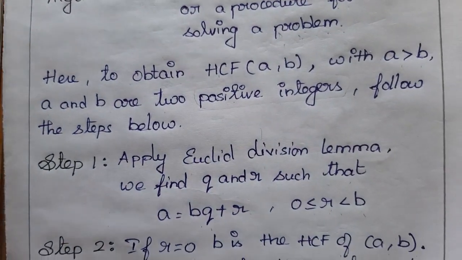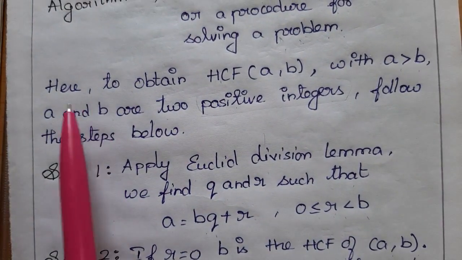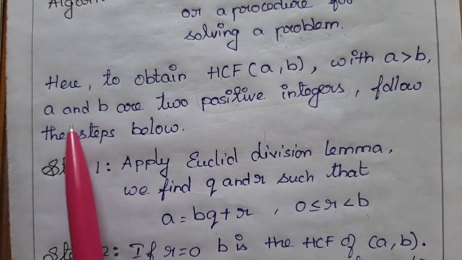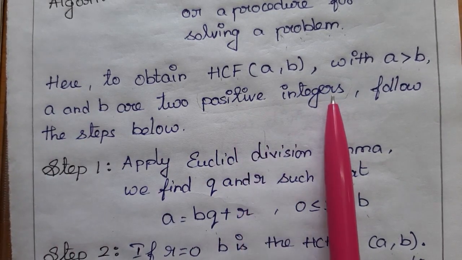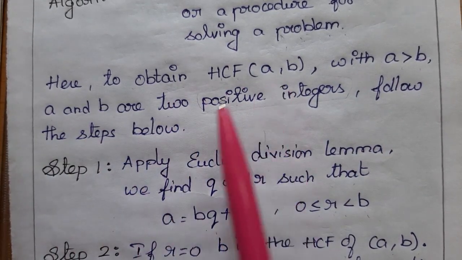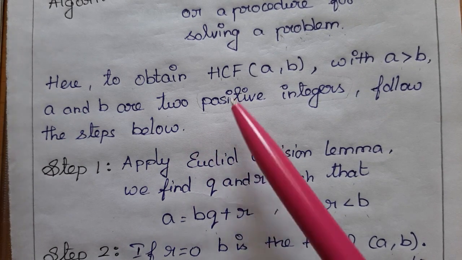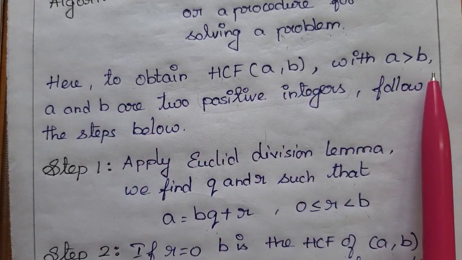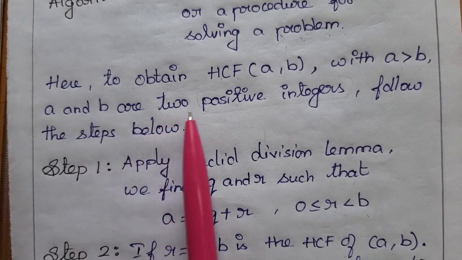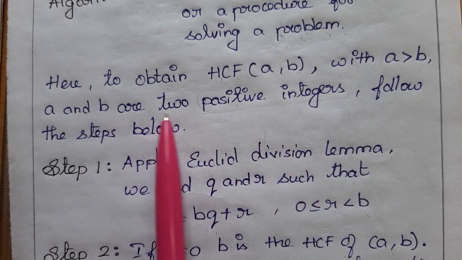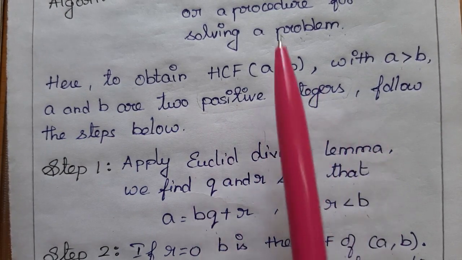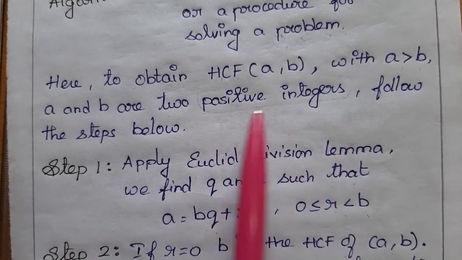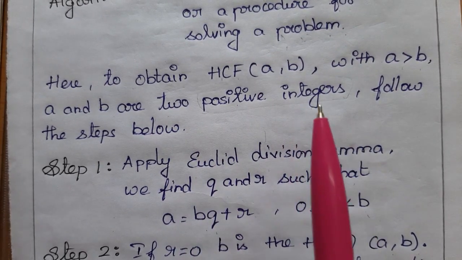Euclid's division algorithm is used to obtain the HCF of a comma b, with a greater than b, and a and b are two positive integers. To obtain the HCF, the following steps are involved. That's the algorithm for obtaining the HCF, and a certain condition is given: a should be greater than b, and a and b are two positive integers. Previously we saw the lemma also involves only positive integers. So we are dealing only with positive integers here, right?